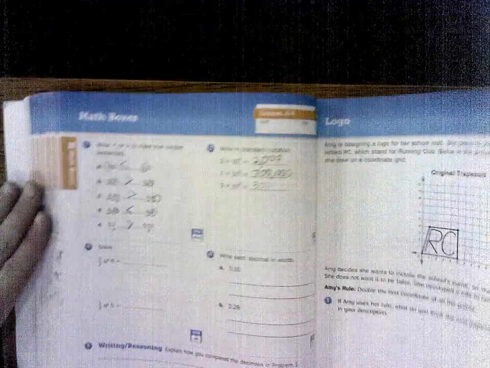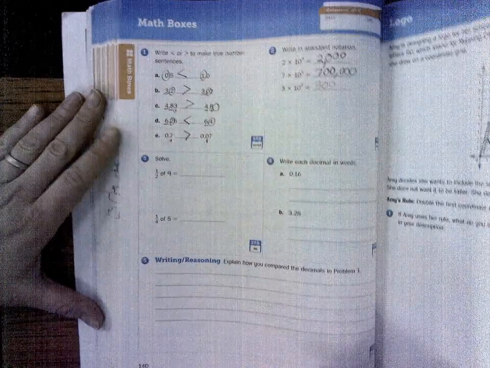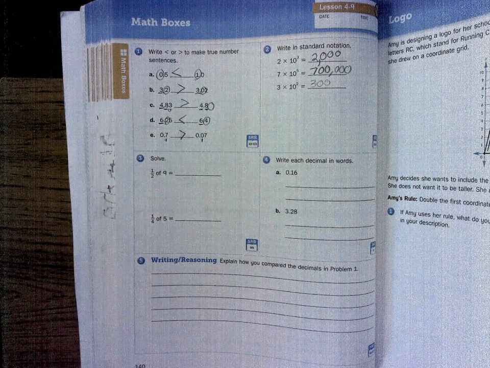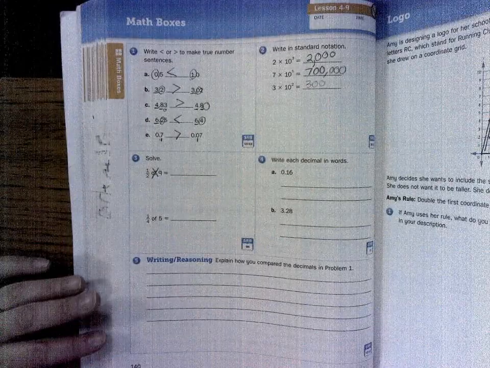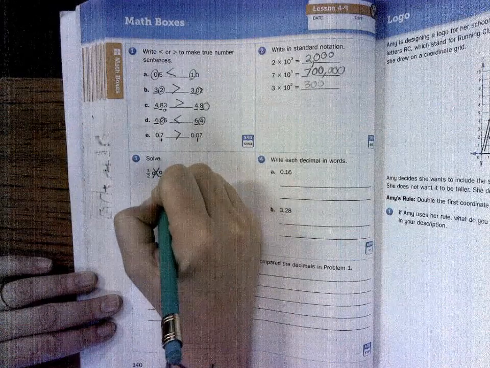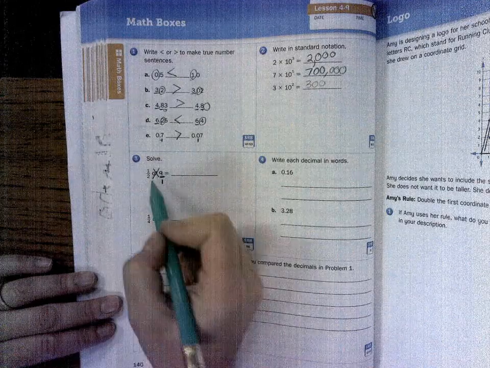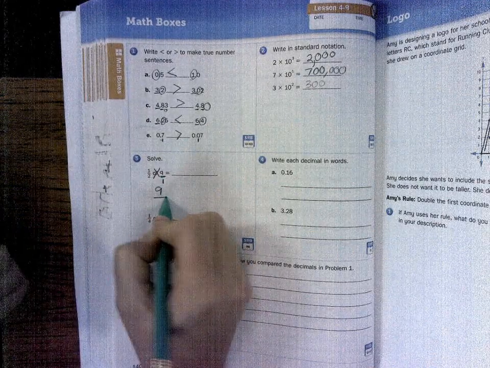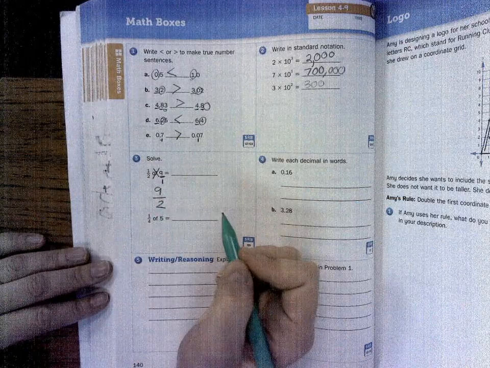Alright, now on to number 3, fraction of problems. There's a couple ways to approach this, but when I think of fractions of, I think of multiplication. So I just like to change that sign to multiplication. Remember, every whole number has a secret 1 underneath. So 1 times 9 is 9, and 1 times 2 is 2.